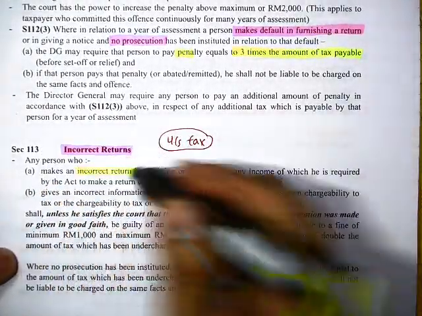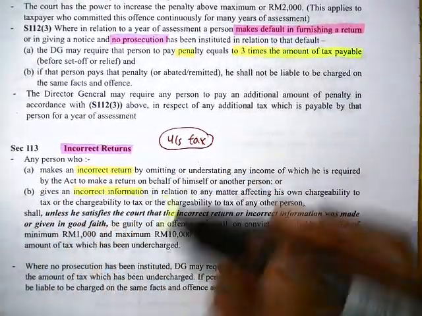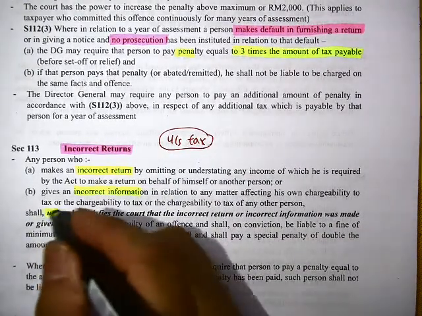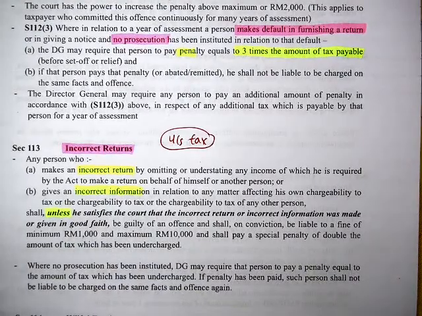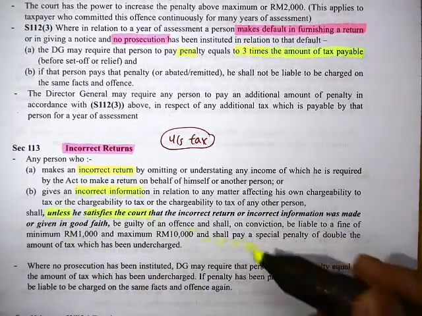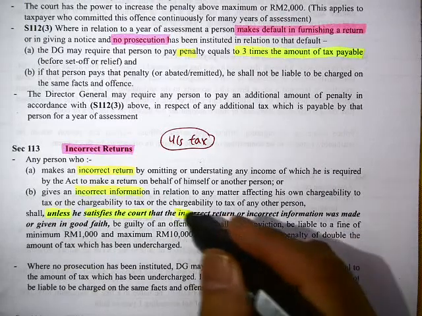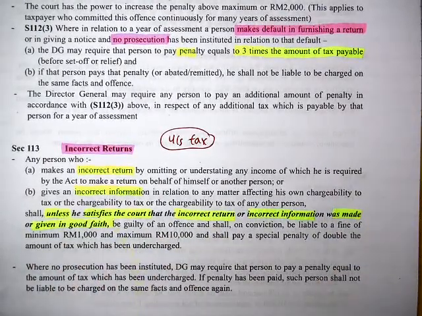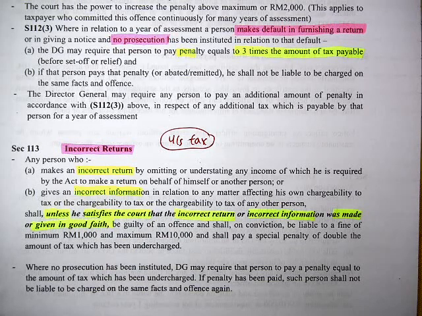Now if a person makes an incorrect return or gives incorrect information, unless you can satisfy the court that the incorrect return or incorrect information was made in good faith, that you are able to justify that it is really unintentional, then the court will release you without charging you because you are not guilty.